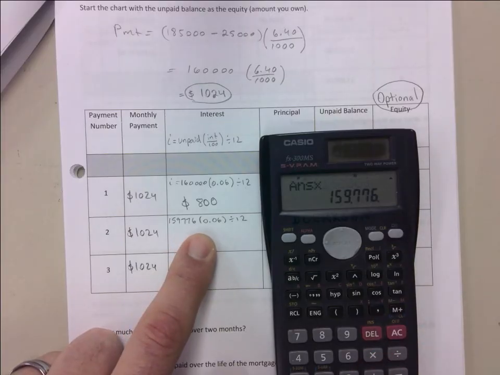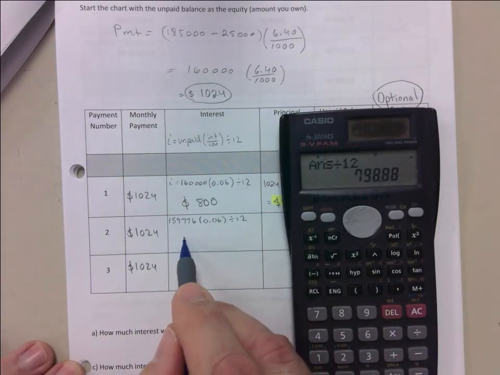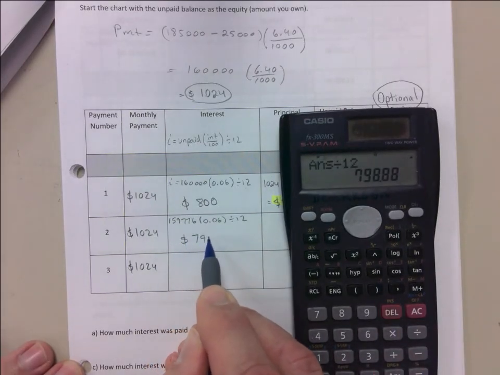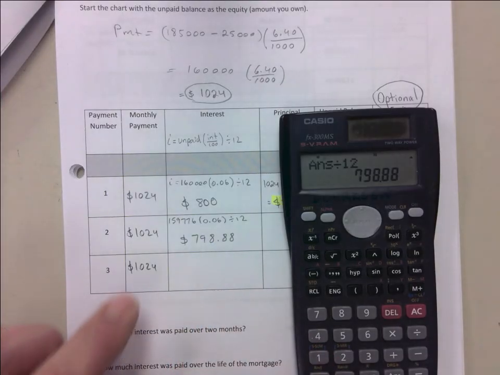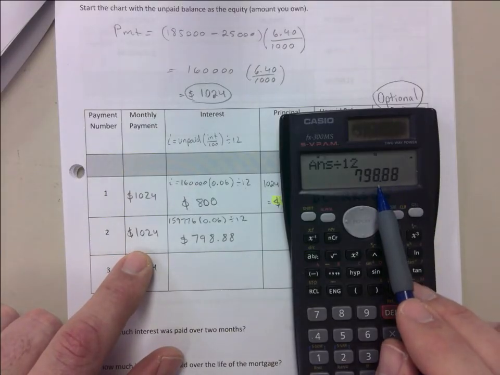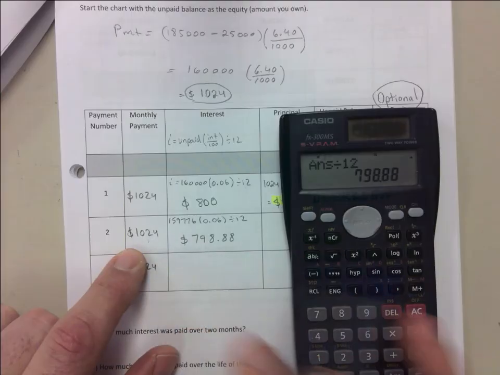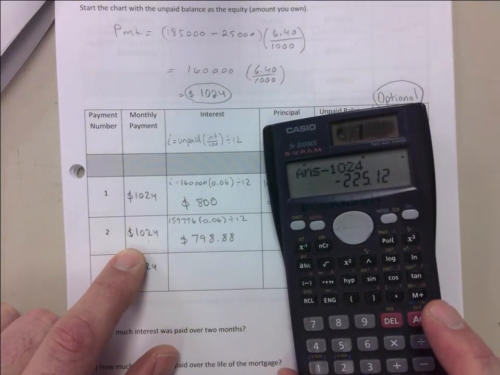So times 0.06 divided by 12, 798.88. So not a whole lot less, but it did go down by a bit. Now take this away from your payment. So I'm going to go minus 1,024. So I know that it's $225.12.